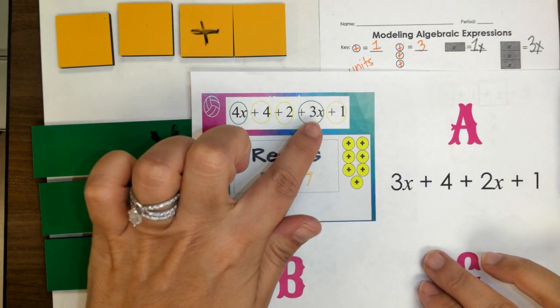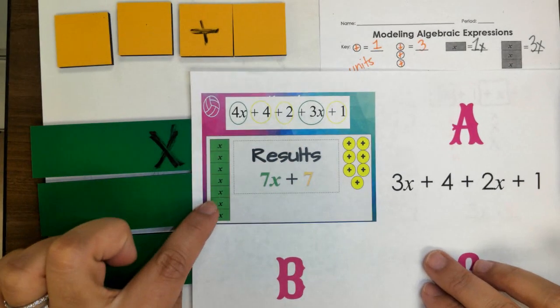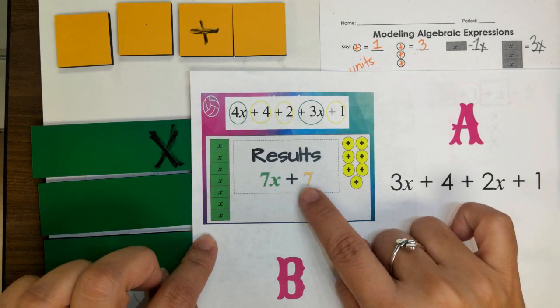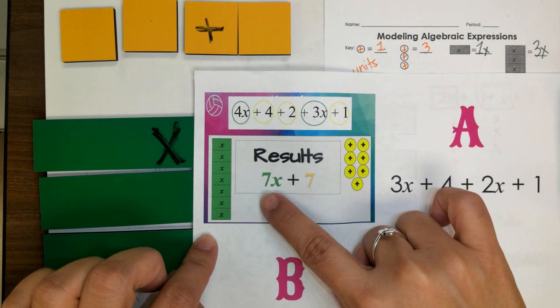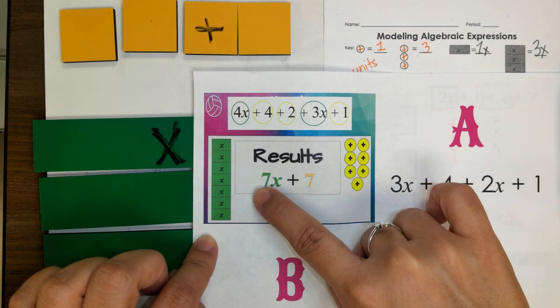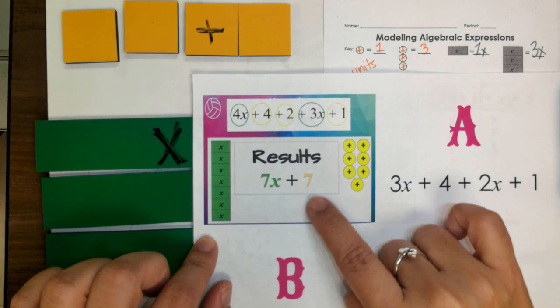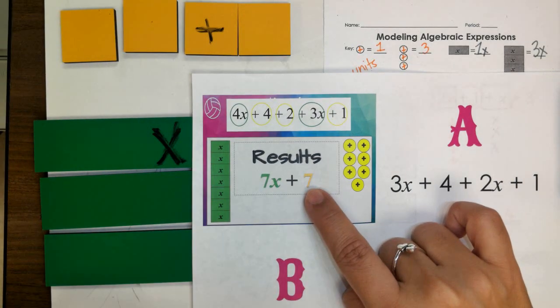And then they gave us 3x, so we added these last 3 x's here. And so our result, our expression right here, would be 7x plus 7. You notice how the x is there. In front of it is called a coefficient, and then these are called our constants. Okay, and it's just the units.